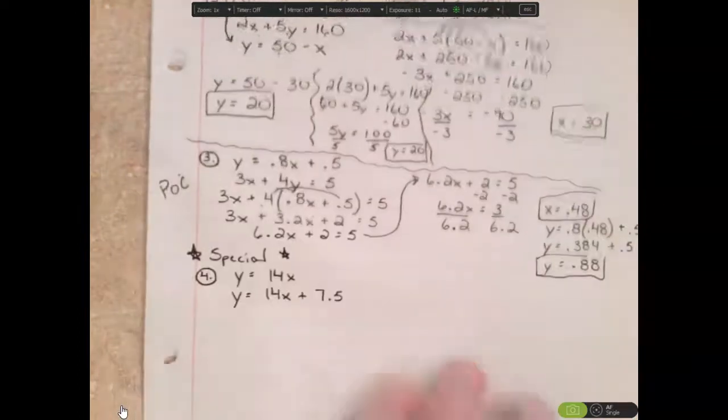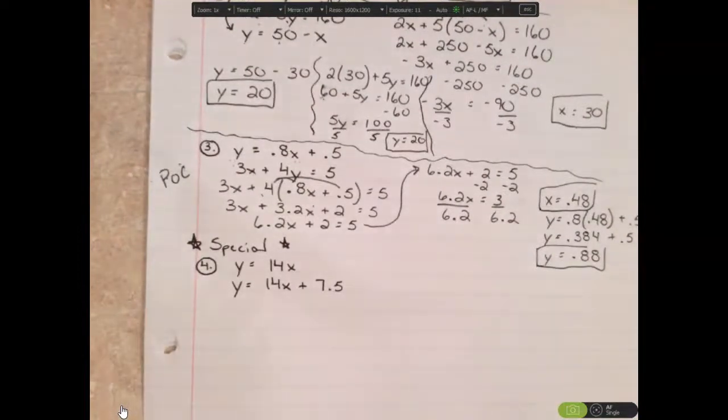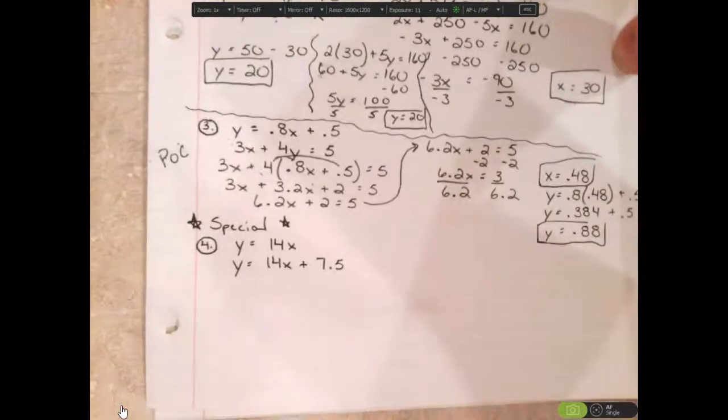Alright, 3 more problems and we'll be done. These next 2 guys, these are special problems. And I made sure that I put this in our notes, and I think it's a good idea you put some stars next to them in your notebook as well.